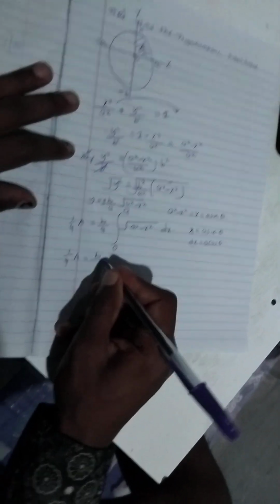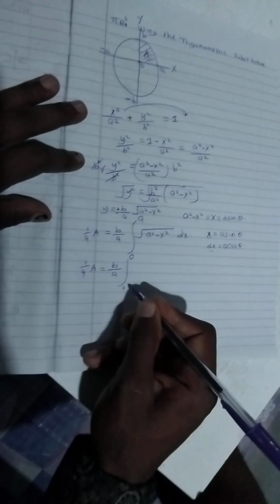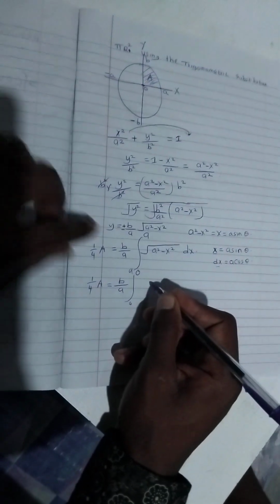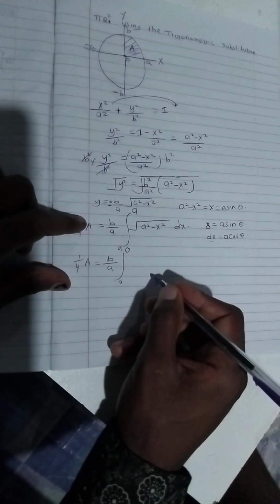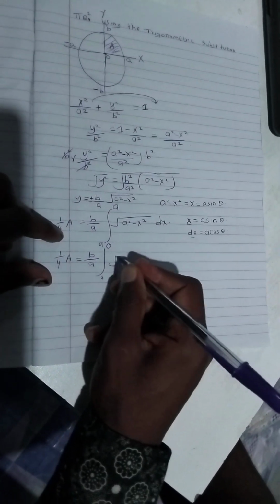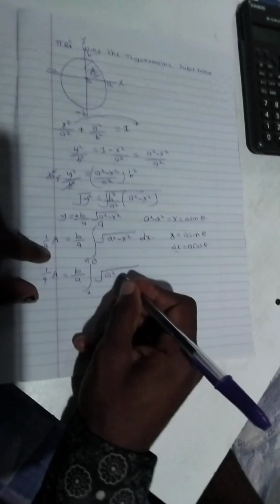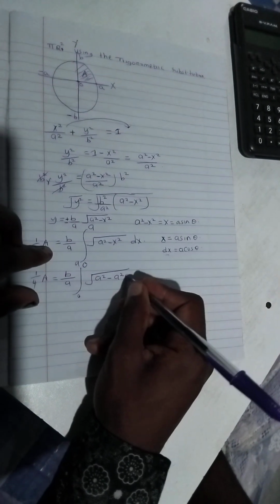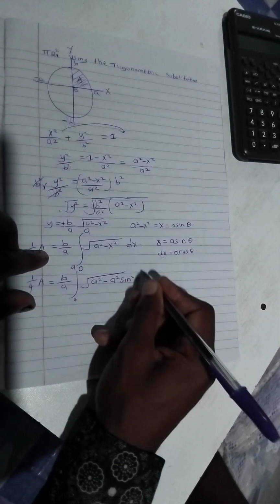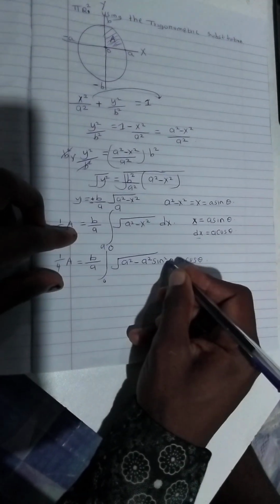So we shall have b all over a from 0 to a. Now replace x with a sine theta. And we shall now have a squared minus, remember x is squared, now we shall square a sine theta and have a squared sine squared theta, then dx with a cos theta. Here there is a multiplication sign.